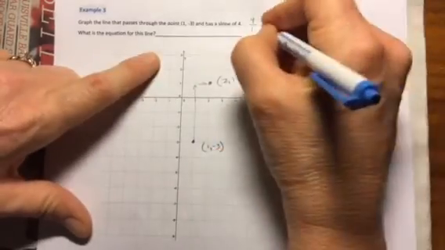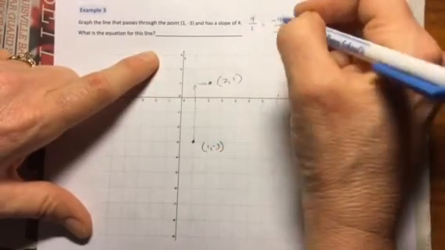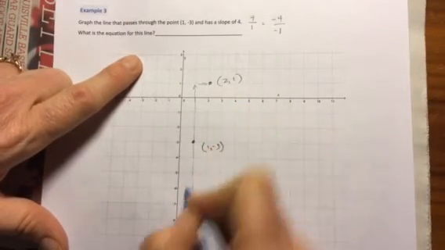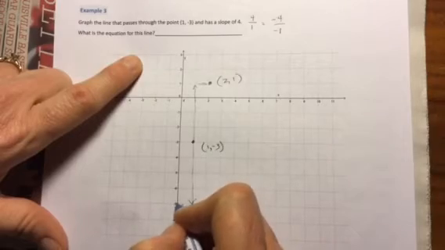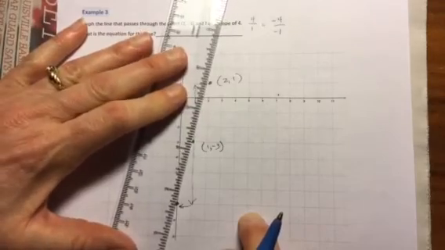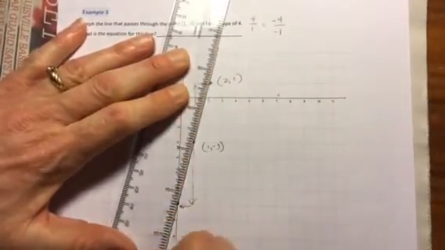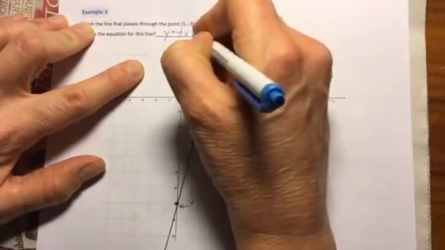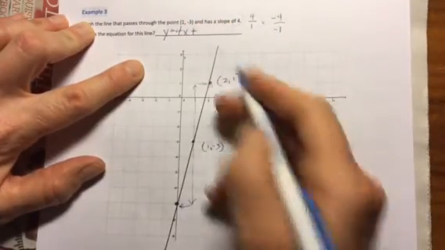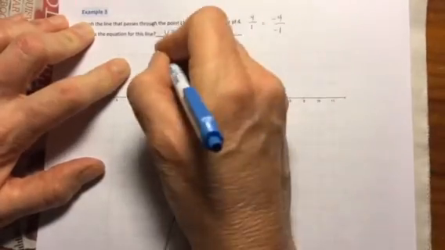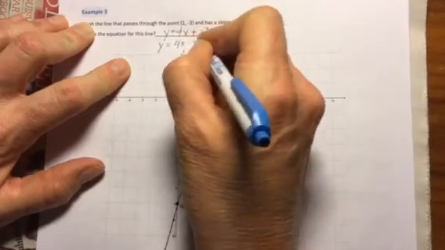Now we could also go down 4 and left 1, because negative over a negative is a positive. So let's do one more point. 1, 2, 3, 4. And then if we go left 1, there's our y-intercept. That's a good deal, because now we can do the equation. So if I draw my line with a straight edge, since these are a bit further apart, okay, my line is going to be y equals, the slope is 4. So positive 4x plus b, which in this case is -7. And then we could rewrite that as y is equal to 4x minus 7.